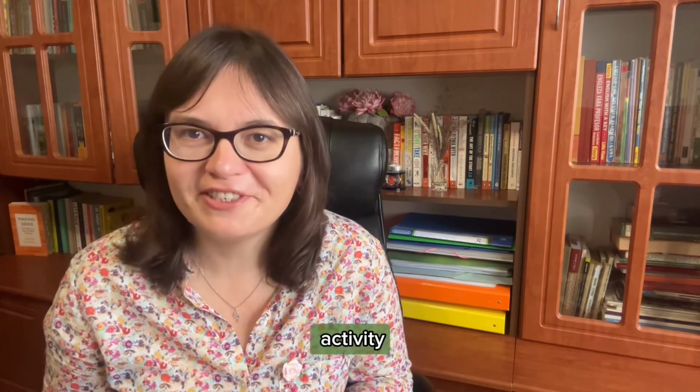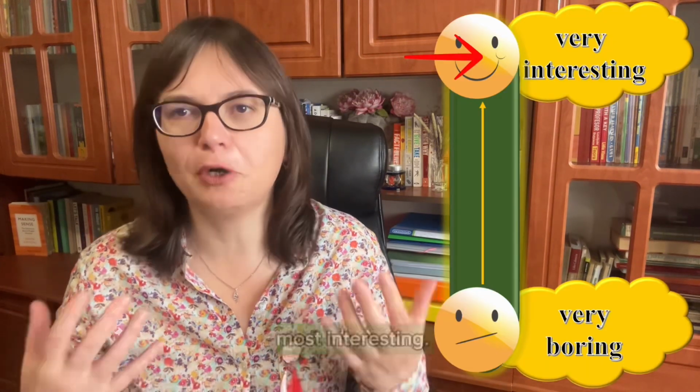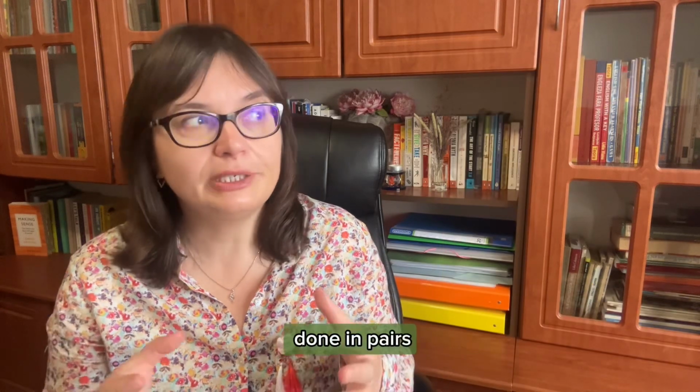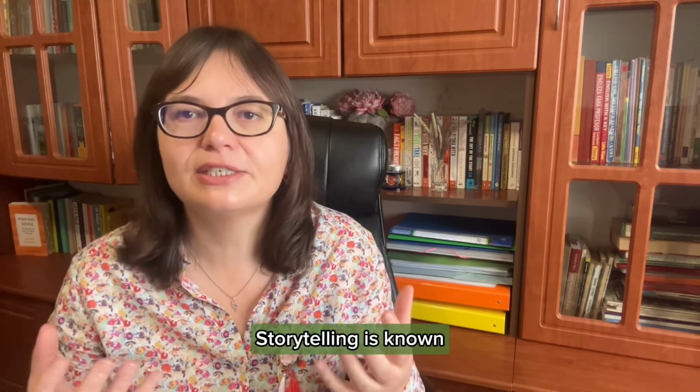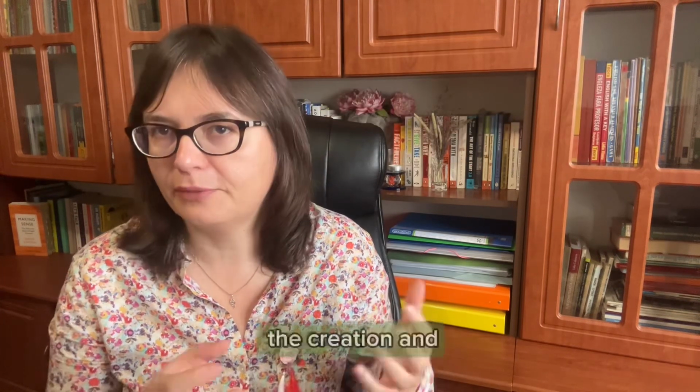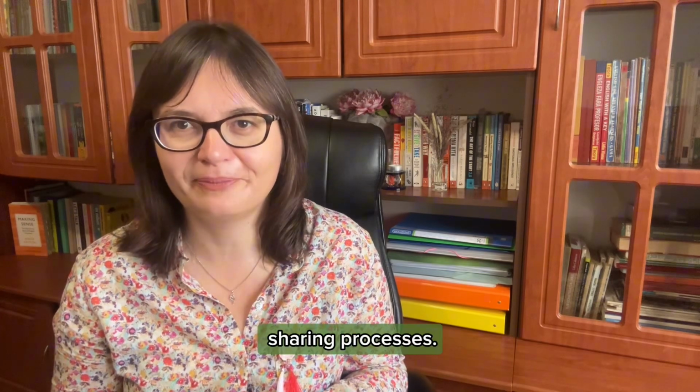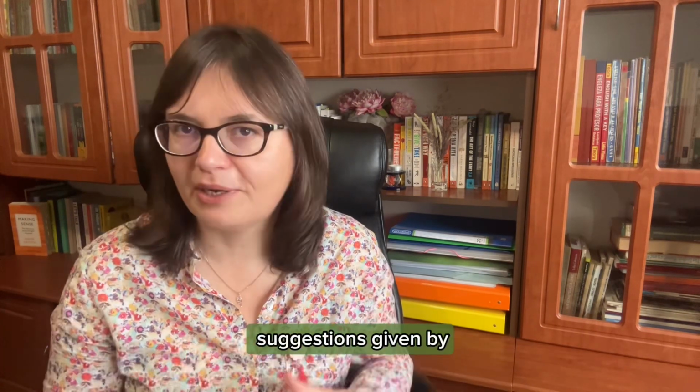There's one more activity that has been labeled as the most interesting. It can be done in pairs or in small groups. Ask students to write a story with all of the words. Storytelling is known for the fun it brings in both the creation and sharing processes. These are the suggestions given by Penny Ur.